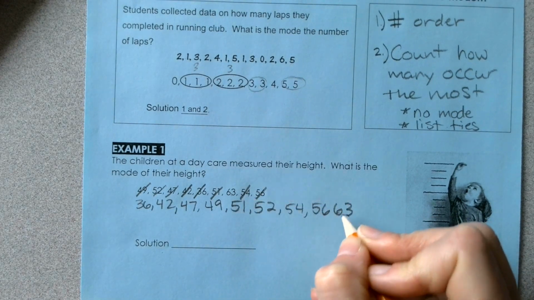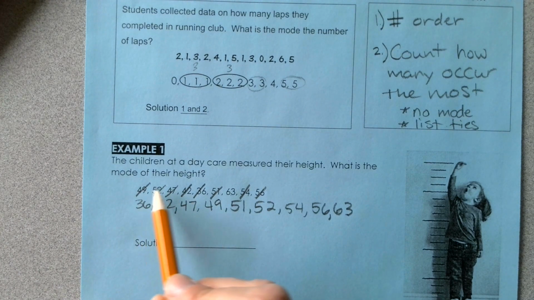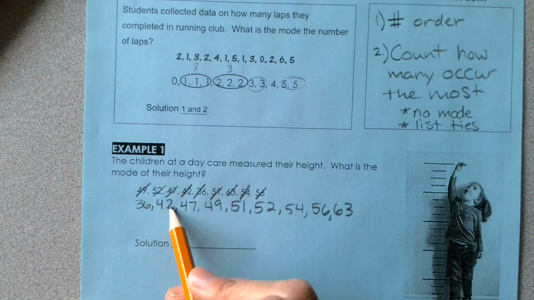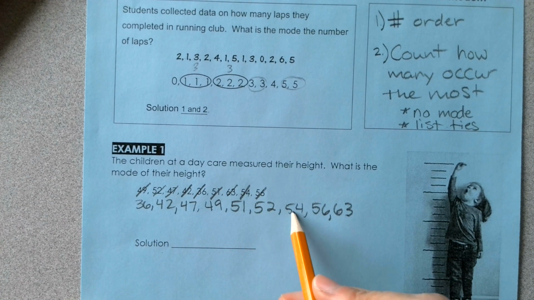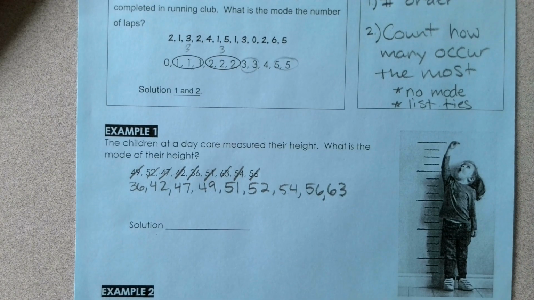And then I always do a quick double check of counting that I have them all. So 1, 2, 3, 4, 5, 6, 7, 8, 9. So there's 9 of them. 1, 2, 3, 4, 5, 6, 7, 8, 9. So I make sure I'm not making any silly mistakes with my data.